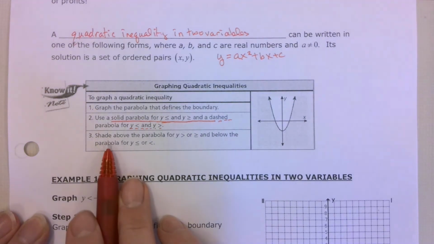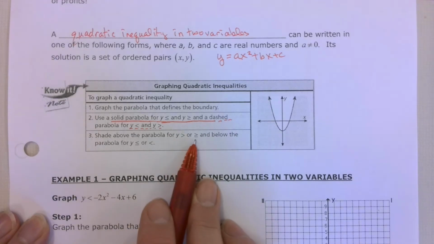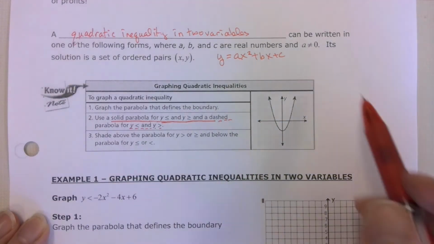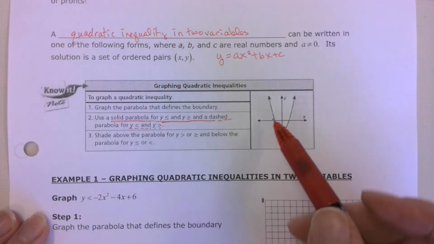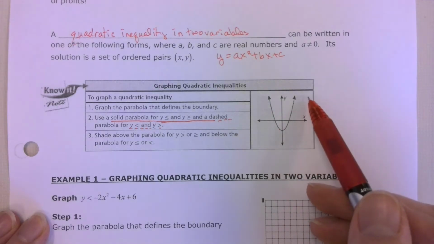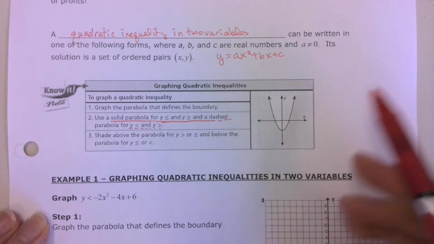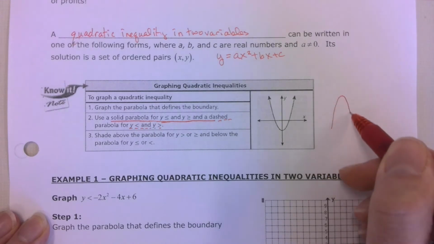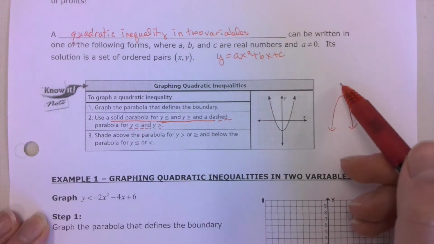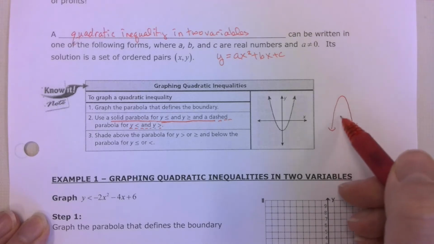All right, then we need to determine where we're going to shade, and we're either going to shade above the parabola if it's greater than or equal to, or we're going to shade below the parabola if it's less than or equal to. And so if I'm looking at this and my y is less than, I'm going to shade underneath this parabola. If y is greater than or equal to, I'm going to shade above it, which happens to be inside. Now, we want to talk about above and below, because if my graph has an upside down parabola, when y is greater, I'm going to shade on the outside above it. When y is less than, I'm going to shade below it.